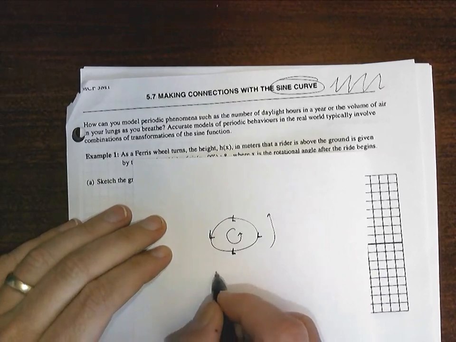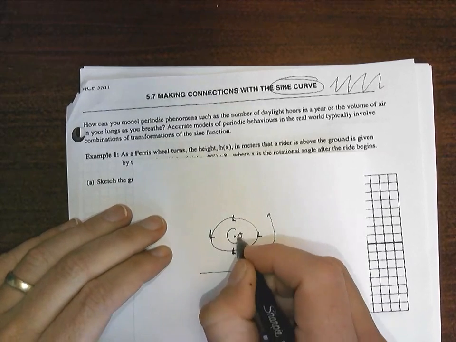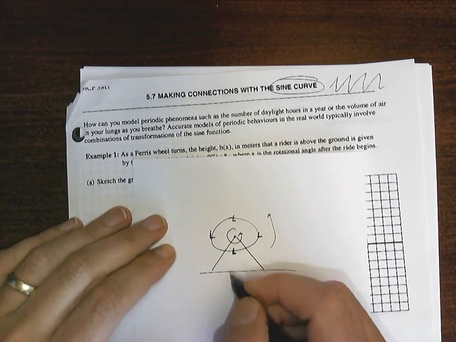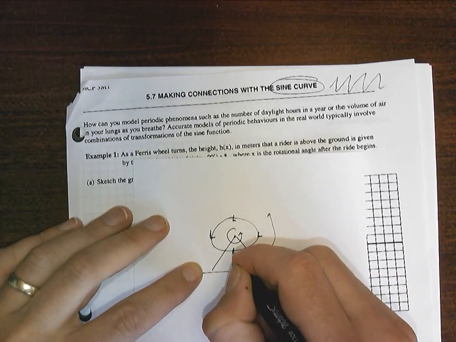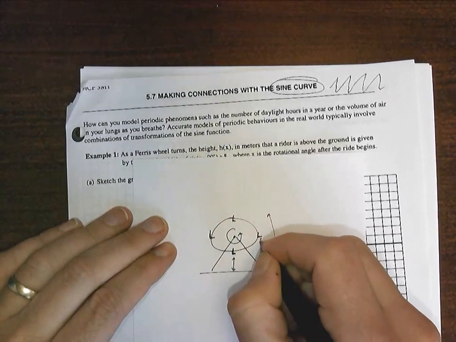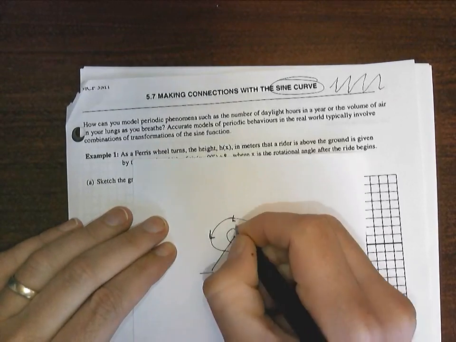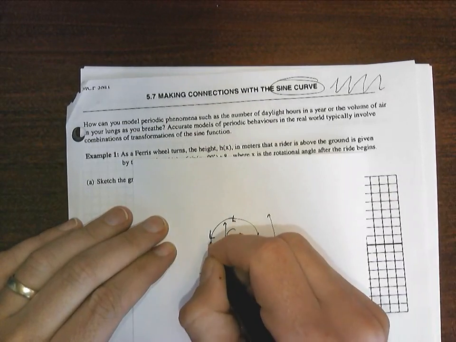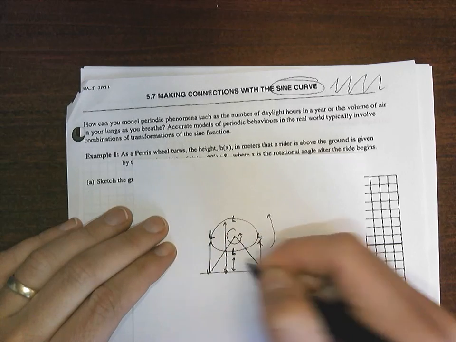And what we're going to be doing is marking the height of our rider above the ground. So there's going to be the height above the ground that we get on the Ferris wheel, and then that height's going to go up, and then it's going to go even higher to a maximum, and then it's going to come down, and then it's going to be at the lowest point again.